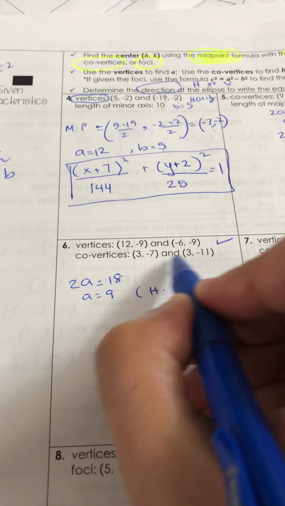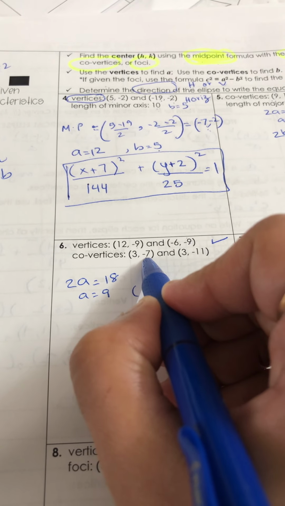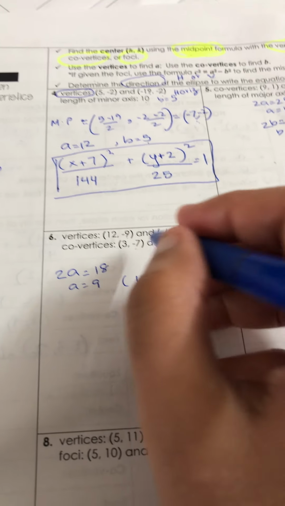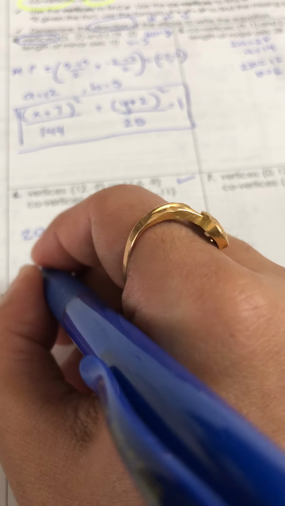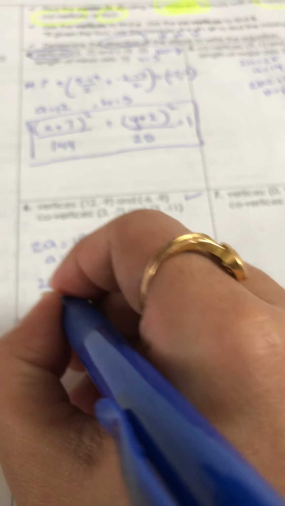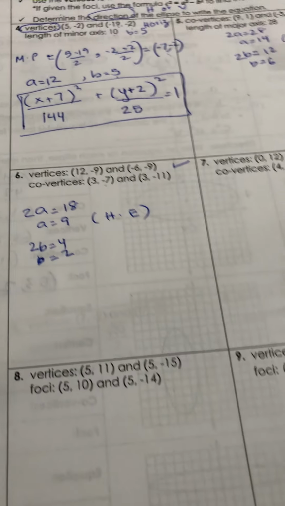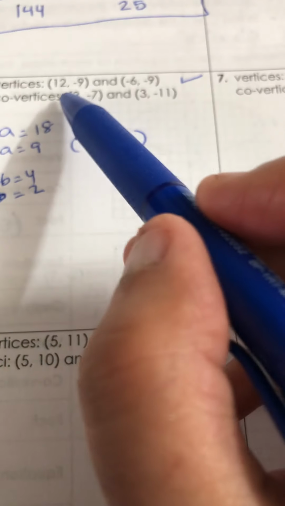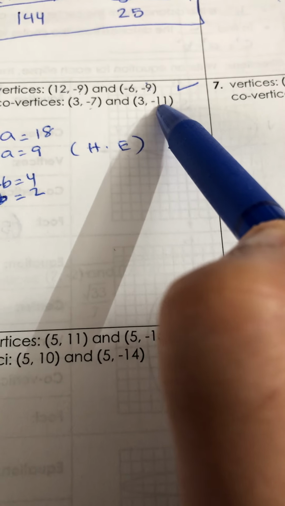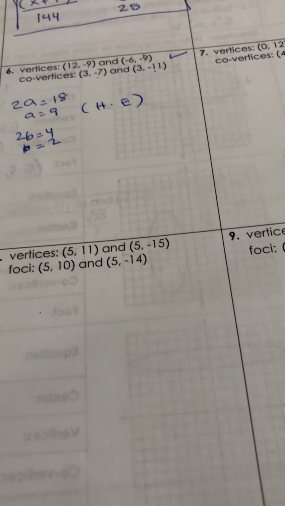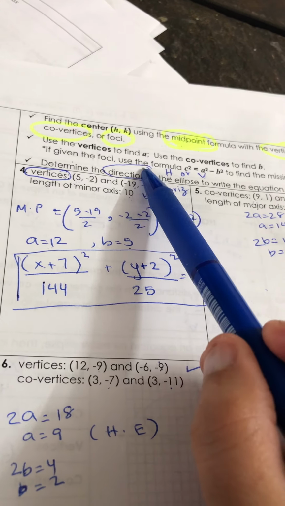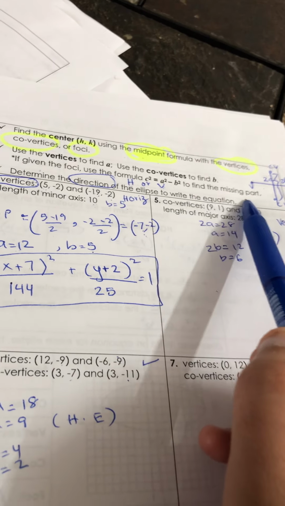The distance between them: -7 went to -11, meaning it moved 4 units. 2b equals 4, so b equals 2. We know these two. Find the midpoint center by using either of these. Find the center, write the equation. Let's do the case when we are given the foci. If the foci are given, use this formula to find the missing part.